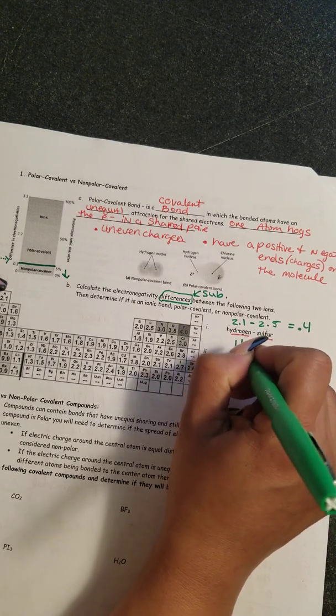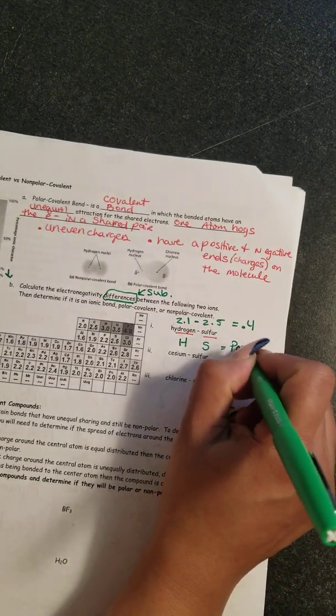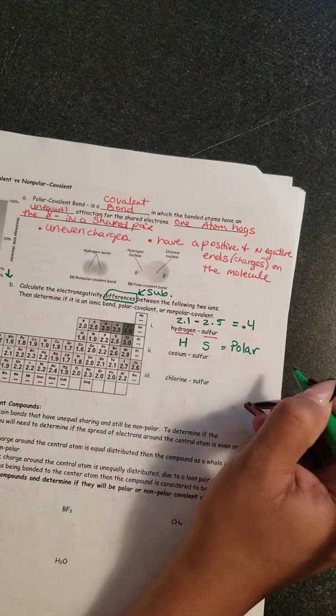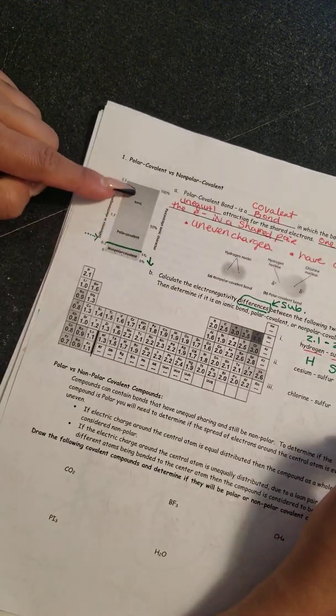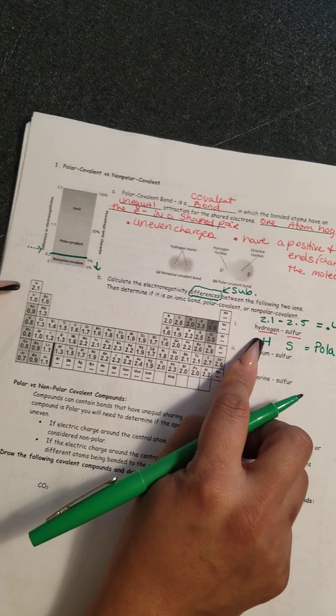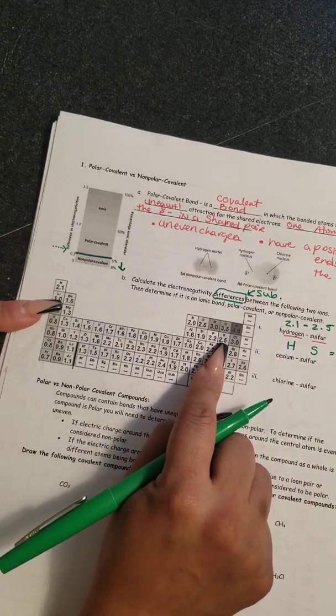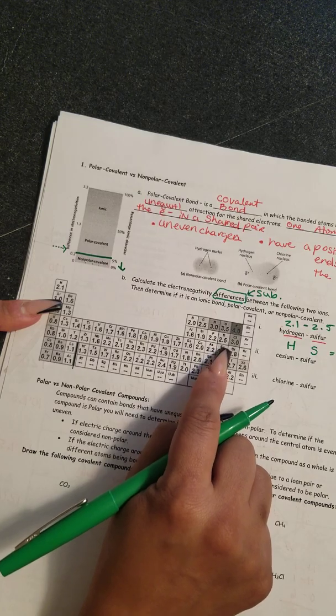What happens is my hydrogen is here and my sulfur is over here. This bond together is what we call polar. Is it very polar like over here, like ionic bonds? No, it's barely going to be polar. It's right above that line. But when I look at the hydrogen and I look at the sulfur, whose number is bigger? The sulfur's number is larger.